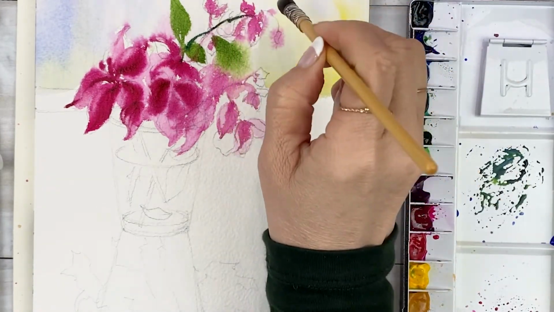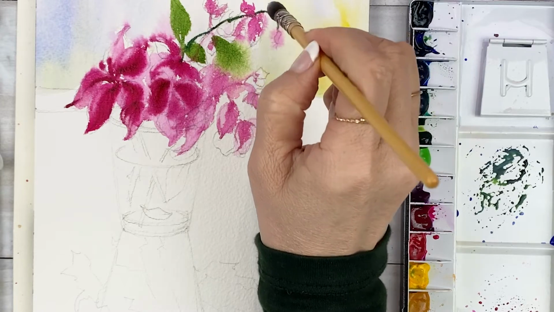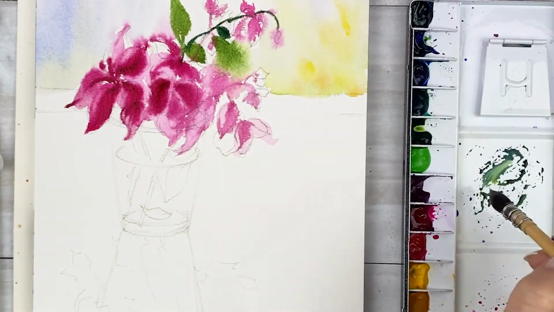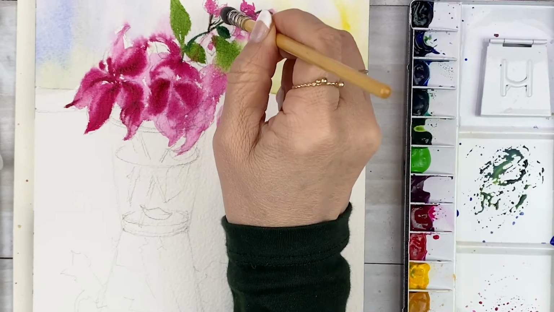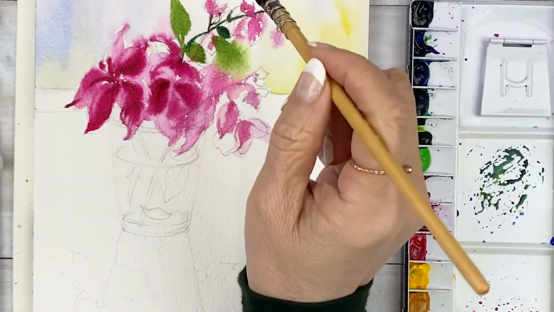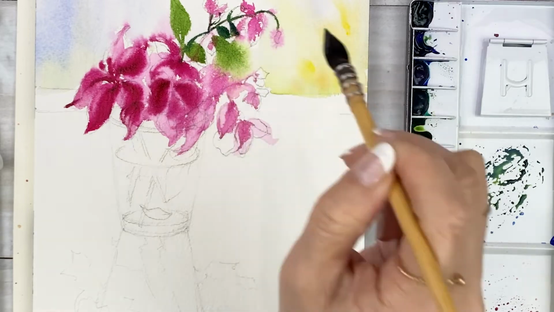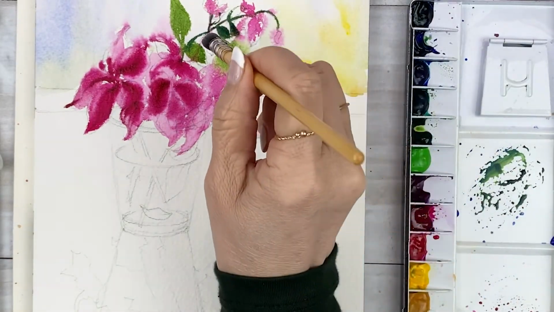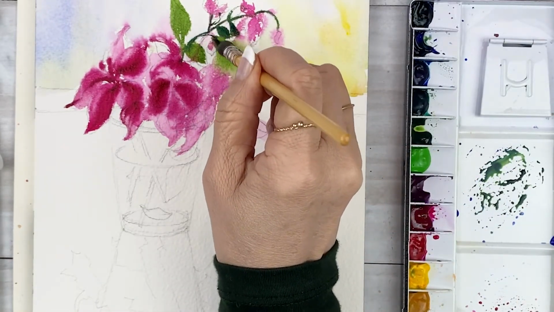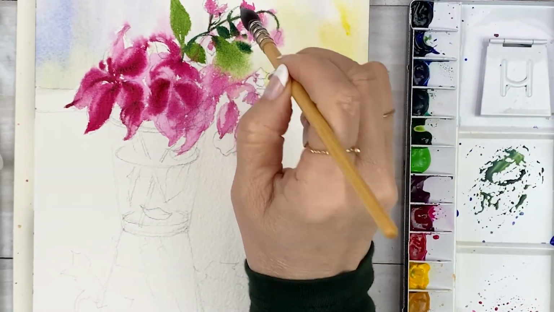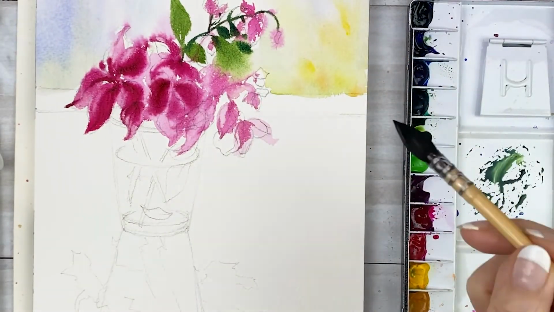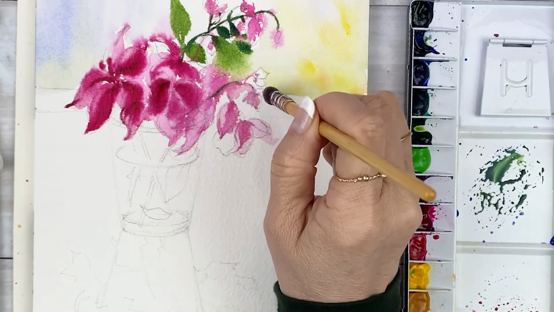Use a brush stroke lightly sometimes, and sometimes press the whole brush firmly. This is the stem we paint with sap green mixed with ultramarine.